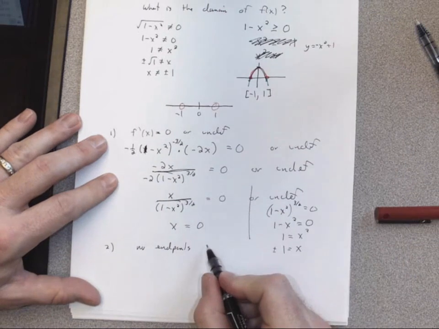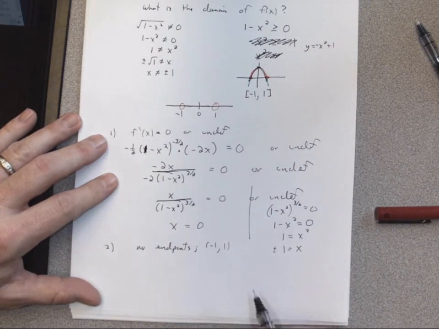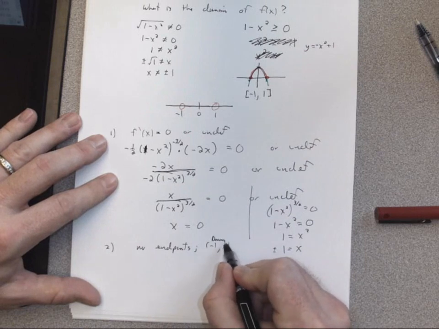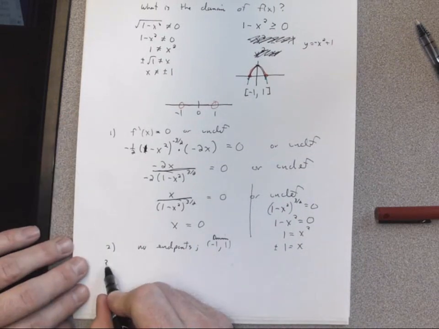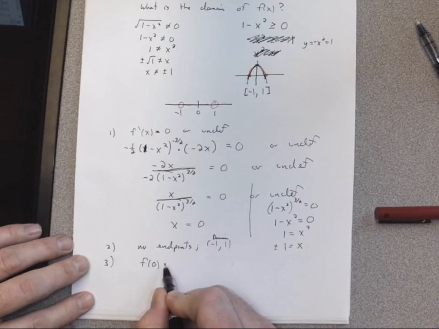The only candidate is to plug in 0. So what is f of 0? This is our only extreme value.